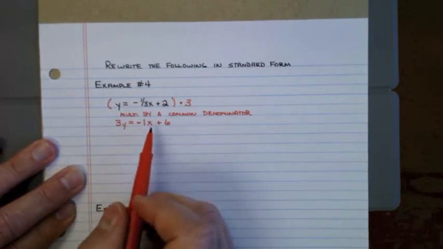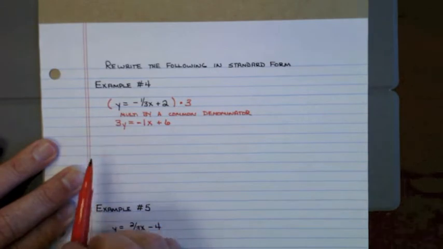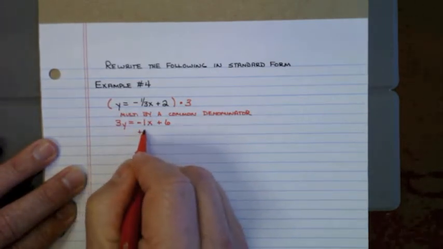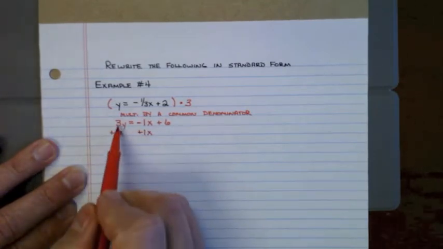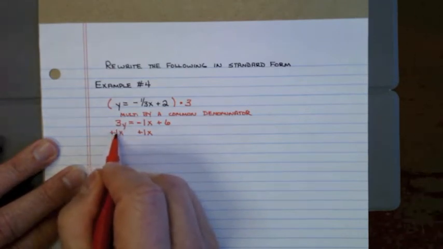The next thing I need to do is look at some of my other rules. All the variables need to be on the left side. This is the one that's in the wrong spot. So I'm going to add 1x to both sides. These are not like terms. I can't combine them together. I put them in the correct order. I'm not going to write this 1 here.